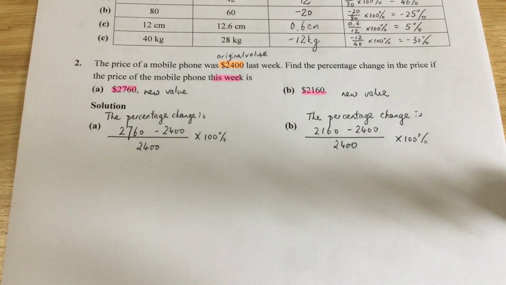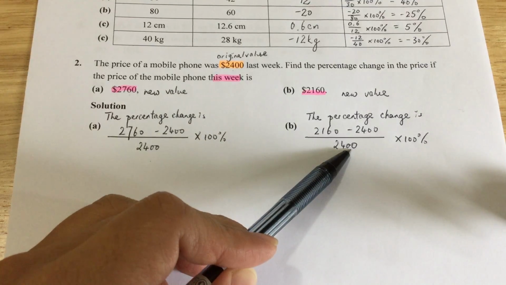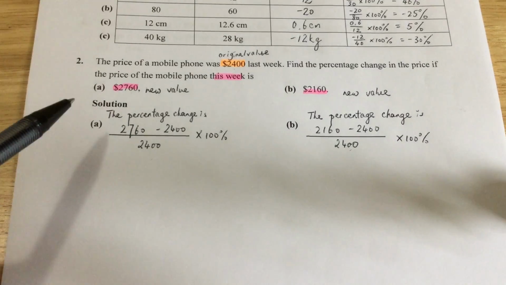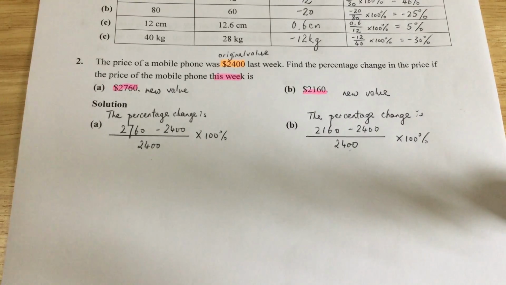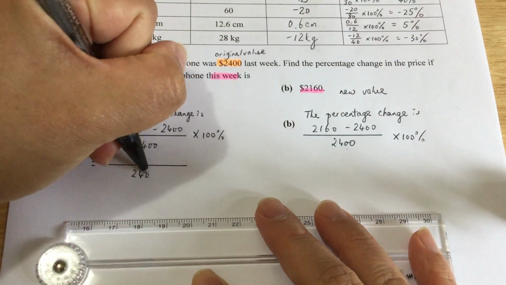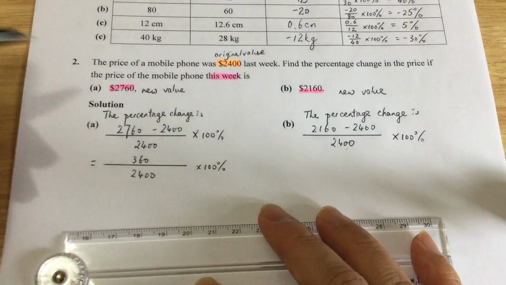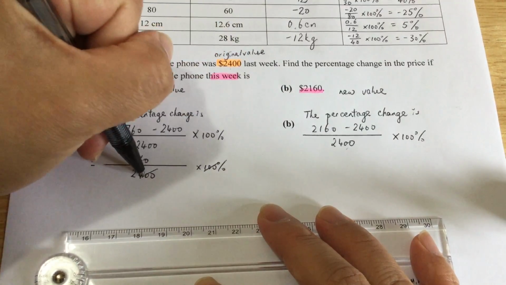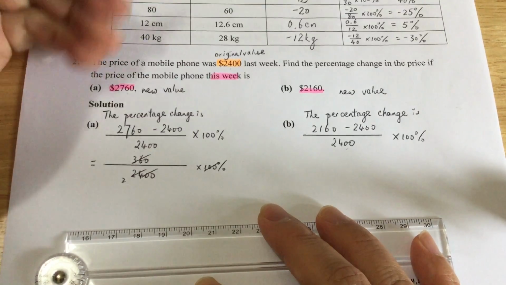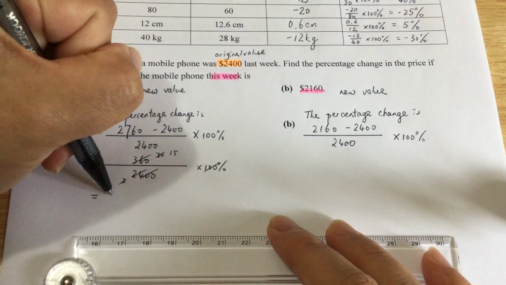Okay, we'll do this question one by one, but you can see that for both of them we have the same original value and both of them will have the new minus the original. You will have the same calculation method for these questions. Now after that we can do the calculations. For part A, you have 360 over 2,400 times 100%. We can do the cancellation for 24 and 36. You can see obviously this is 12. So you got 2 for this one. This is 30, and so after that you have 15.